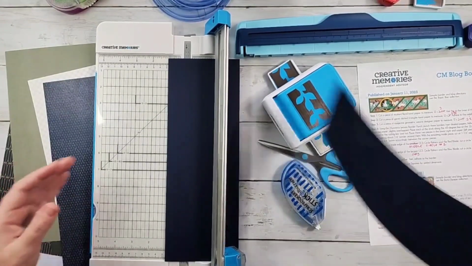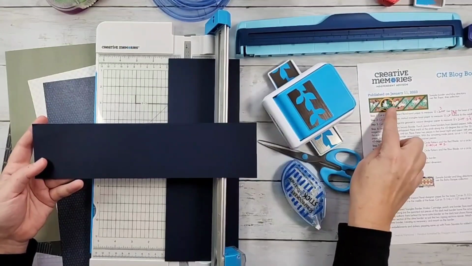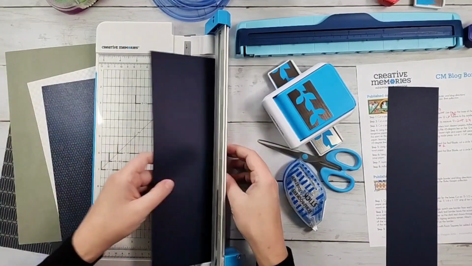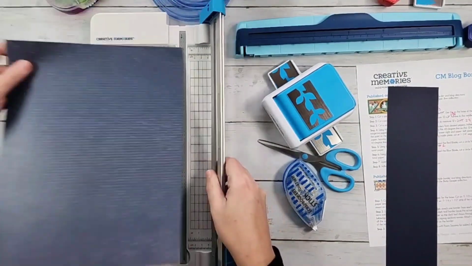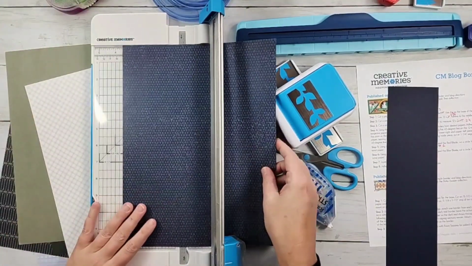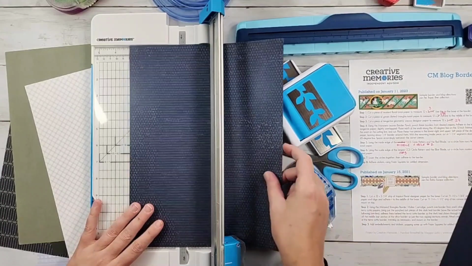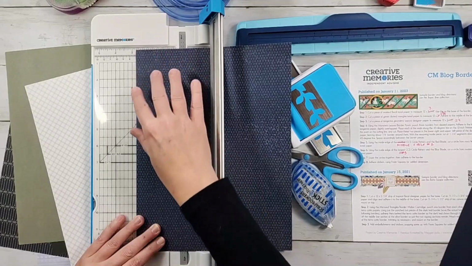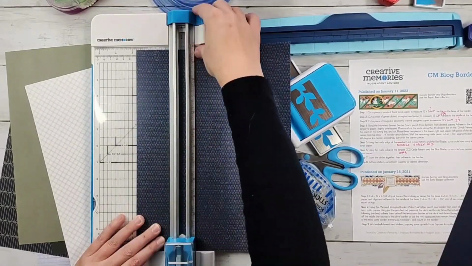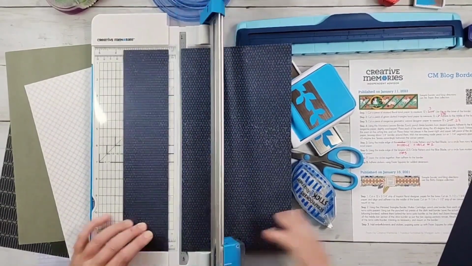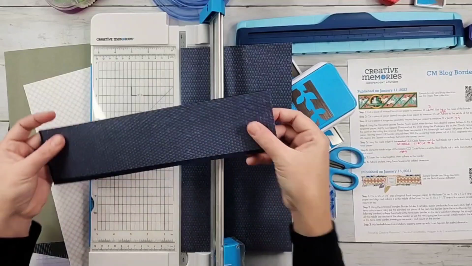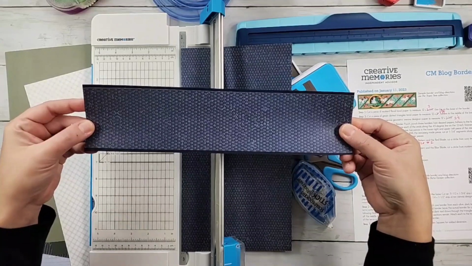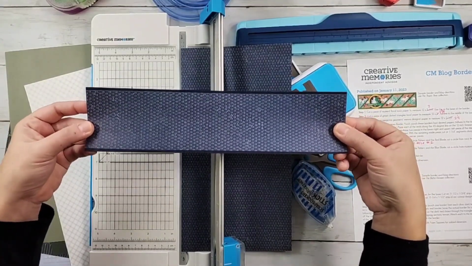Then we need a piece that's going to sit on top of that. That will be the background for those angled pieces. I am using this tonal blue, and I'm going to cut that to 2 3/4 inches. So it's about 1/4 of an inch smaller than the very bottom base piece. You can see that's going to sit on top of that and have about 1/8 of an inch at the top and the bottom. That's a nice little bit of contrast there. You can definitely see the navy.